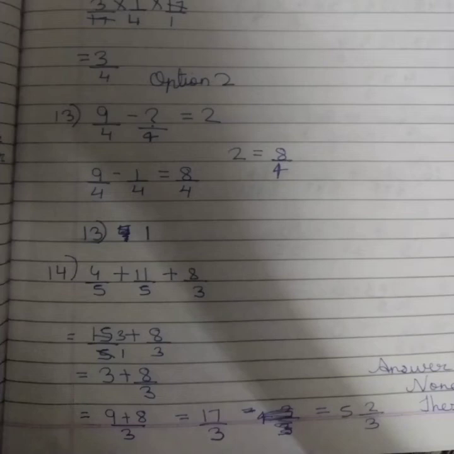So we can easily add those two fractions with the same denominator. 4 by 5 plus 11 by 5 is 15 by 5. We can cut it. 5 1s are 5, 5 3s are 15. So our next step will be 3 plus 8 by 3. Now, you can do it by LCM method or by cross multiplication. 3 3s are 9 plus 8 1s are 8, divided by 3 1s are 3. It will be 17 by 3. We don't have the answer in improper fraction, so we find the mixed fraction of 17 by 3, which is 5 2 by 3. The answer is none of these, as 5 2 by 3 is not in the options.